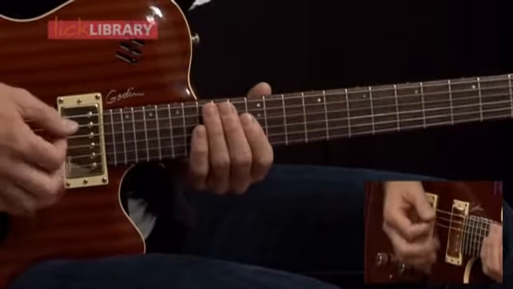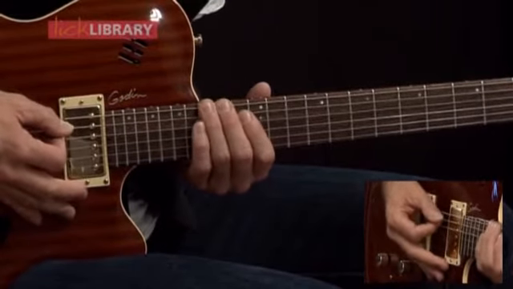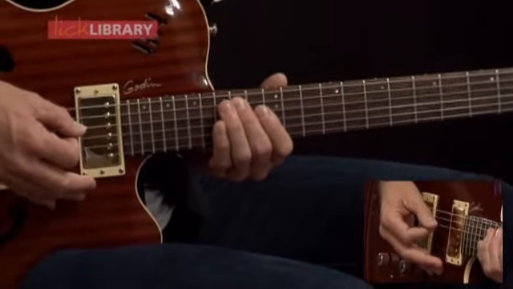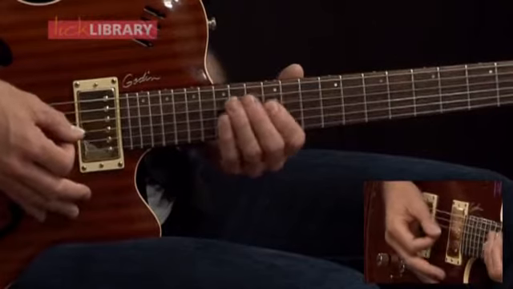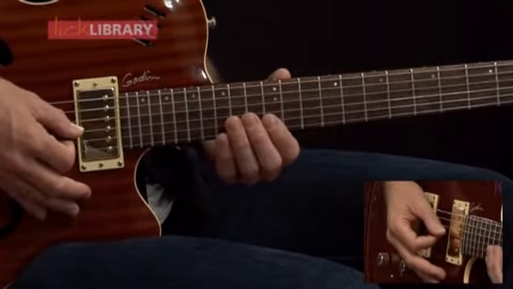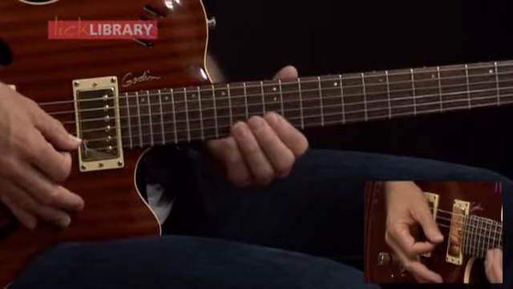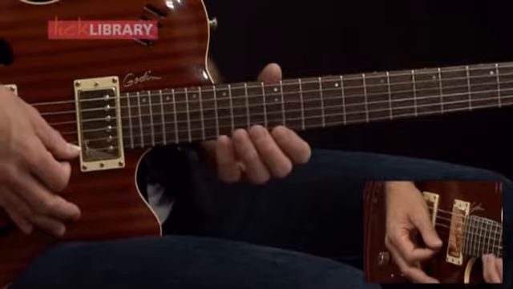And what we have here is the 6th string, 3rd finger, 15th fret, 5th string, 2nd finger, 14th fret, 4th string, 1st finger, 12th fret, 3rd string, 1st finger, 12th fret, 2nd string, 1st finger, 12th fret, and then we have the 1st string, 4th finger, 15th fret.